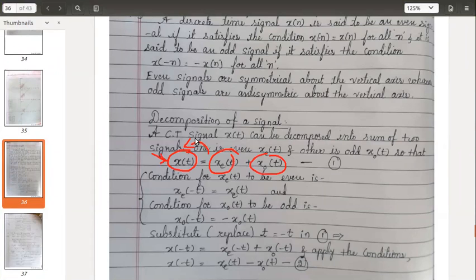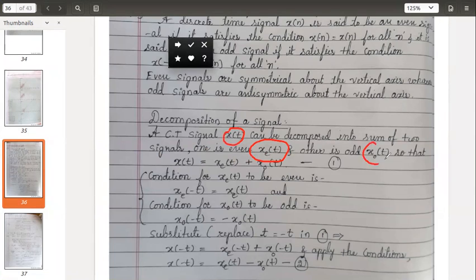So we are now discussing the decomposition of the signal. Decomposition means splitting of the signal. We can view any signal x of t as the combination of both even and odd signals. E stands for even, O stands for odd, so that x of t can be written as the sum of even and odd. This is one general equation: any signal x of t is the sum of an even and an odd signal.